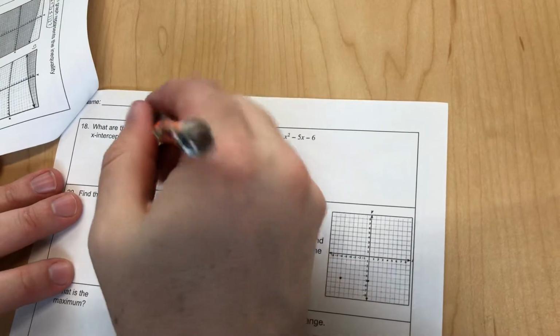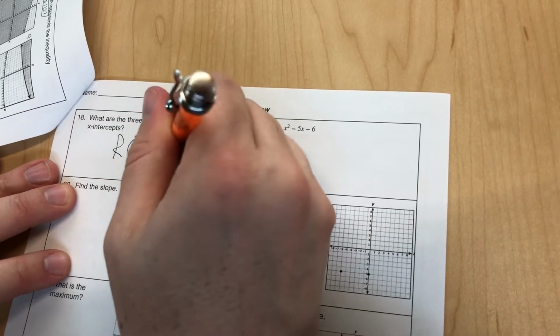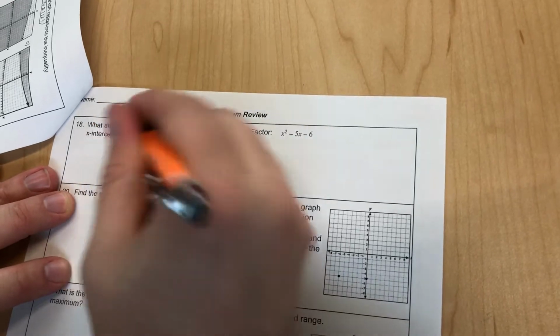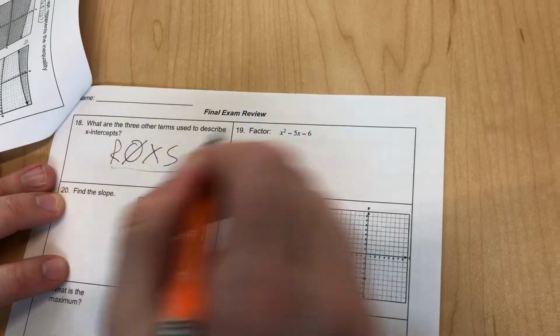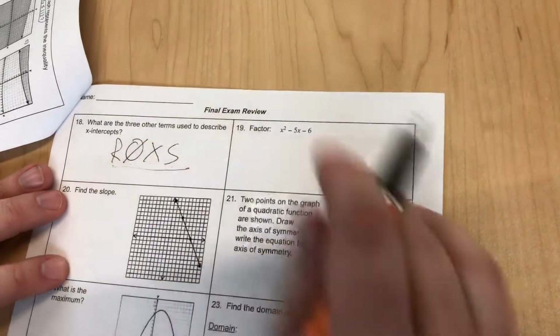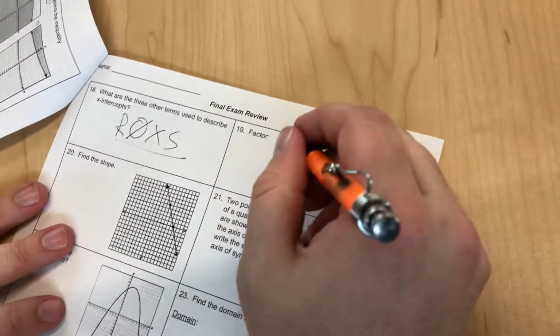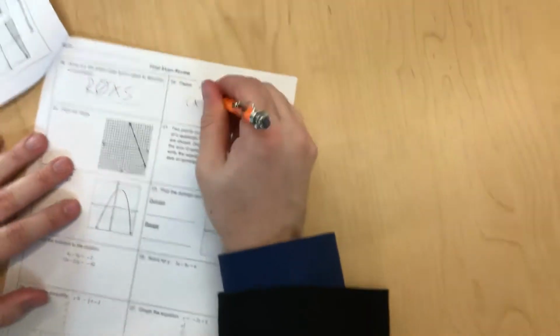Three other terms used to describe the x-intercepts. Okay, it's roots, zeros, x-intercepts, solutions. Rocks, if you're looking for rocks. Roots, zeros, x-intercepts, solutions. If we go to factor this one, multiplies to make negative 6, adds to make negative 5. That's x minus 6 and x plus 1.